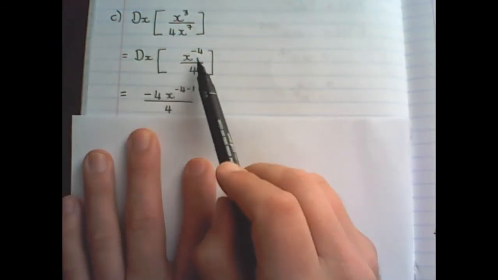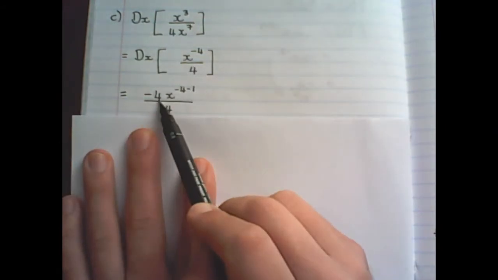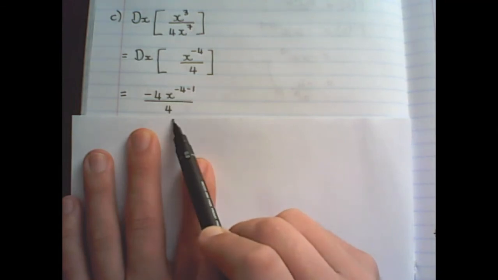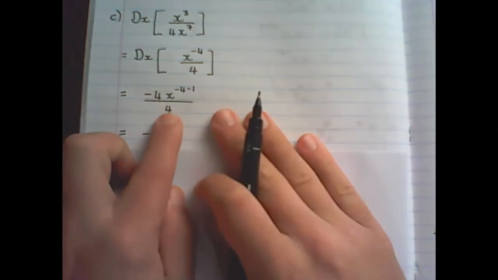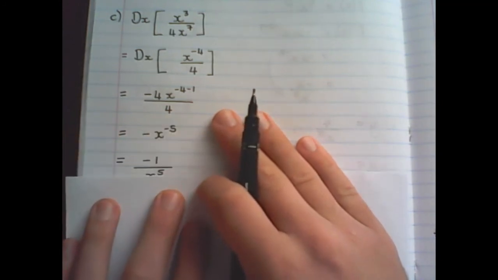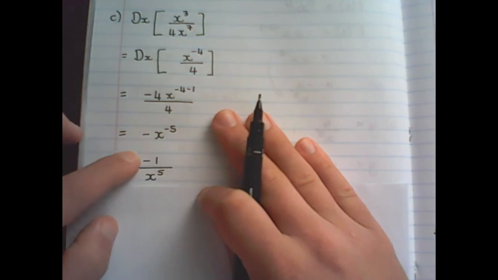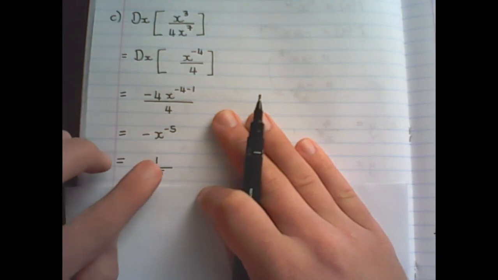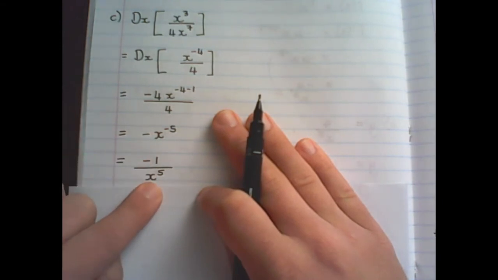So to differentiate, it's negative 4, x to the power of negative 4 minus 1 over 4. The 4's will cancel each other out, and I have x to the power of negative 5. And we want to get into the good habit of leaving our answer in positive exponents. So it's negative 1 over x to the power of 5.